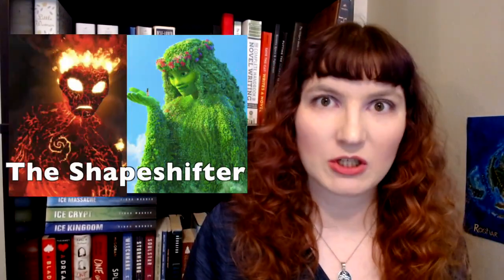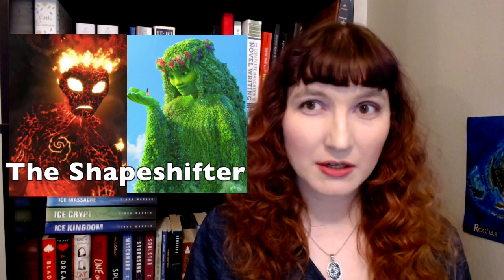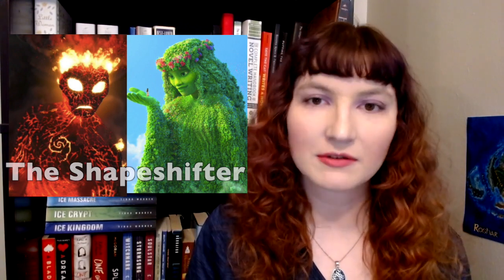Now we have the Shapeshifter. This one's kind of hard to pin down, because they're a shapeshifter. This is the character who changes the most in the hero's view. Their purpose in the story is often to bring doubt or more suspense, especially in the B-plot. The heroes have to ask themselves, is this character trustworthy? Most often, they are portrayed as the love interest.